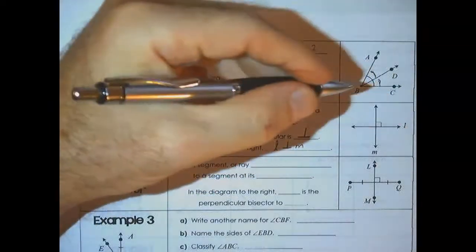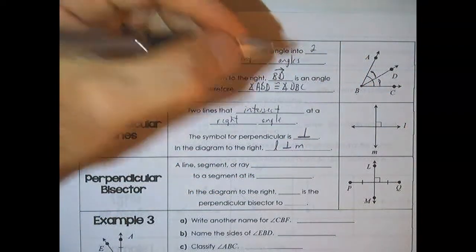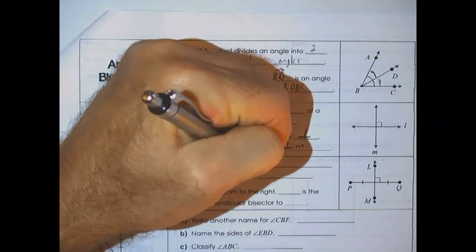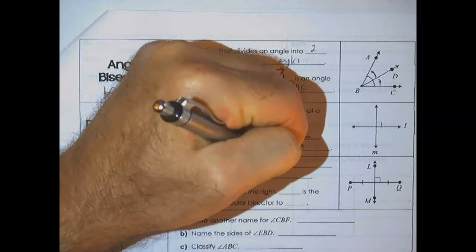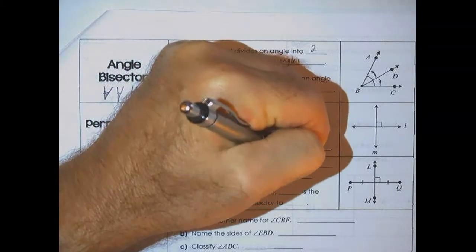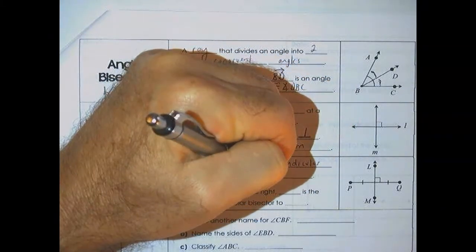So a line, segment, or ray perpendicular to a segment at its midpoint.